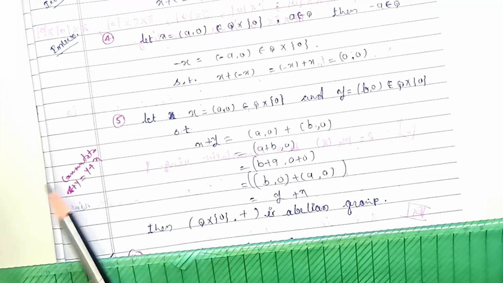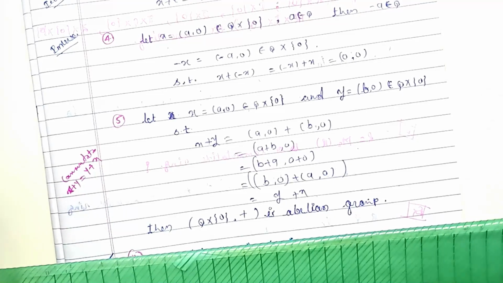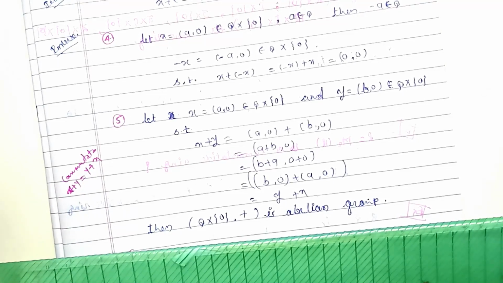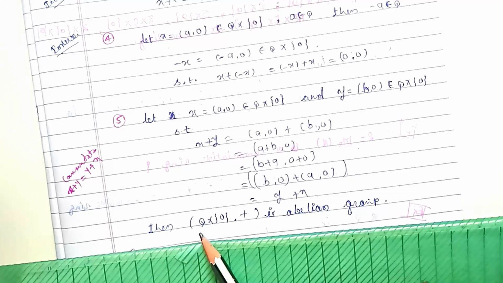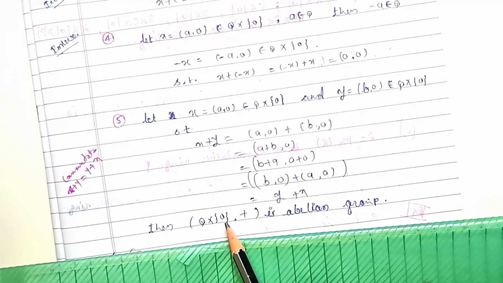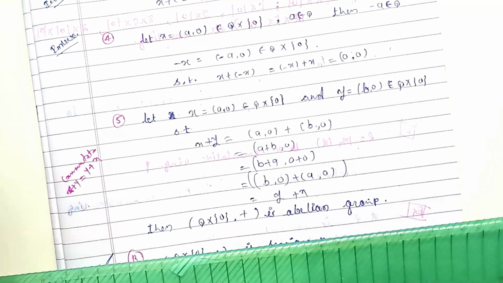If x plus y is equal to y plus x holds, what does it show? It shows that the given property holds for an abelian group. That means our group is abelian. So Q cross singleton {0} under addition is an abelian group.